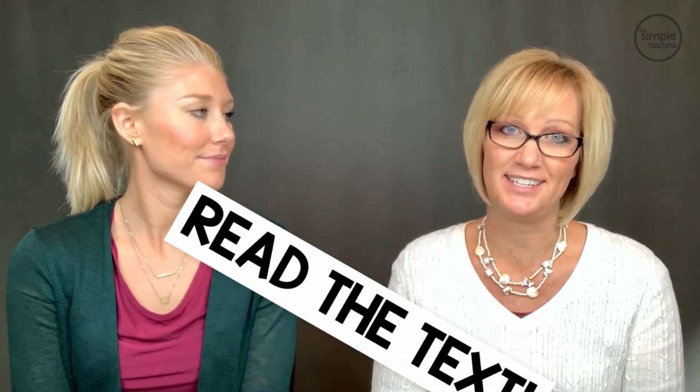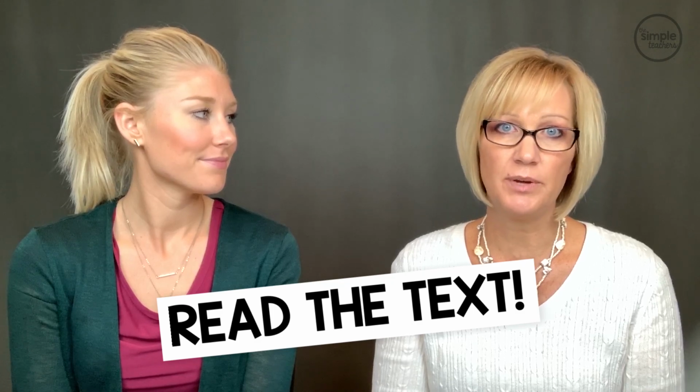Step number 1 is we have to read the text. So we're going to read it all the way through. We may not clip it all in right now, but we're going to read the text all the way through. And while we're reading this text, we're thinking about a couple different things. We're thinking about what strategies we're using as we read the text.